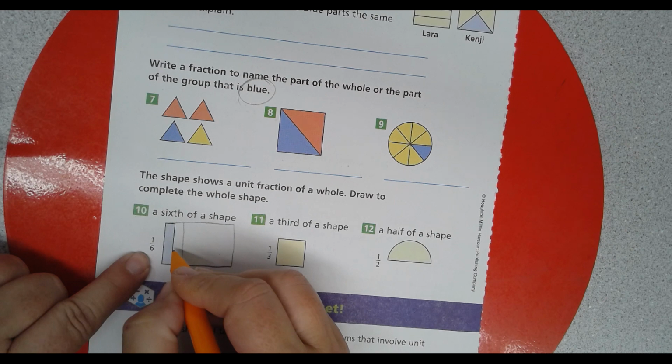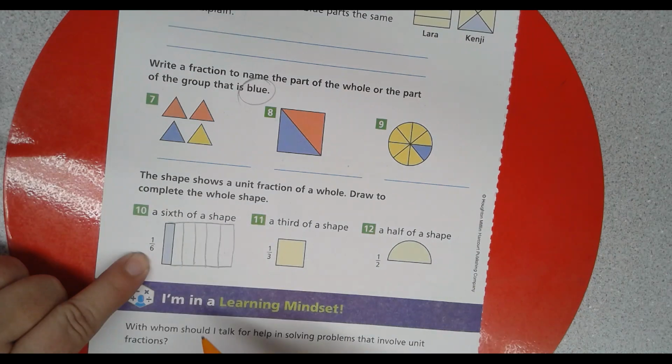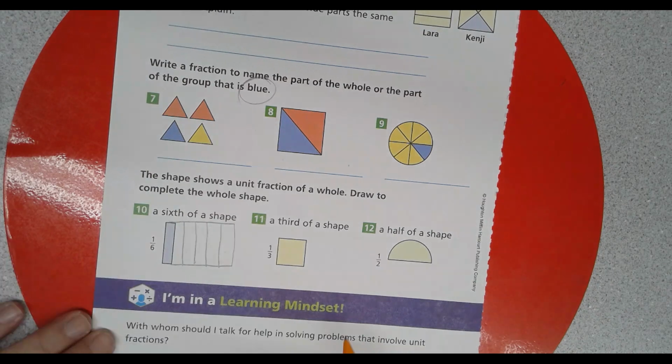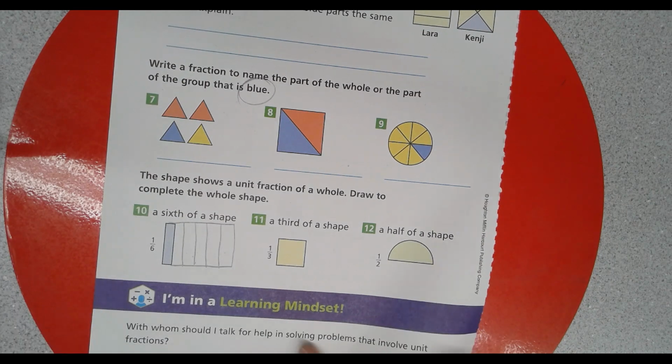There's 2, 3, 4, 5, 6 total. 1/6, 2/6, 3/6, 4/6, 5/6, 6/6. So that's the whole thing. So that's how you do that. So here's 1/3 of the shape. You've got to finish it. There's half. You've got to finish that. Okay? Now, I helped you out with that one.